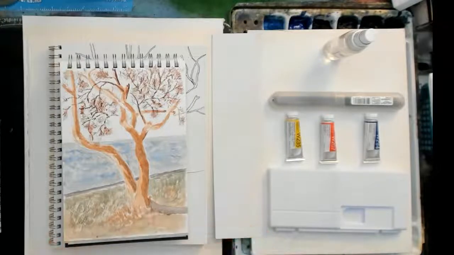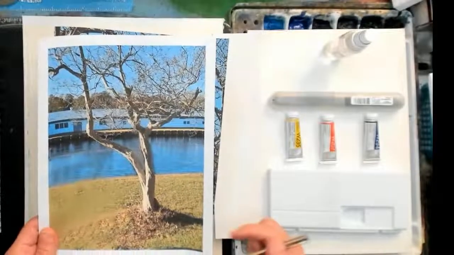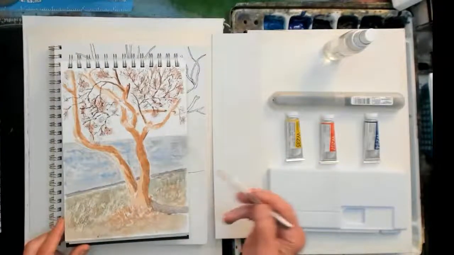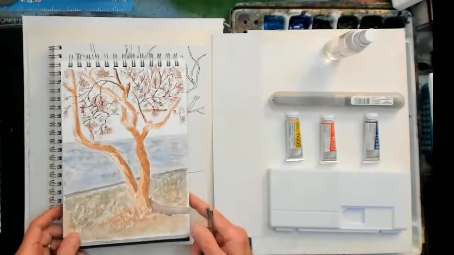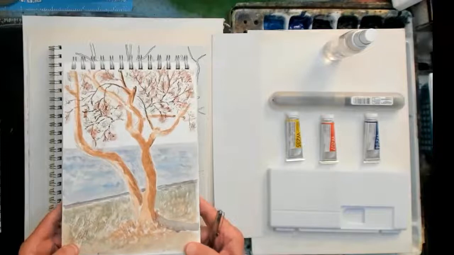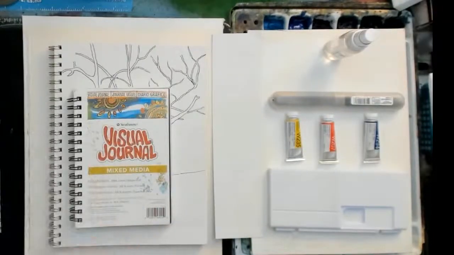But this is a plein air reference that I did of the actual tree painting. You can take a look at the reference photograph, and this is what I caught on location with my travel set. And I painted on a bigger sheet of paper. This is my field sketchbook, which has got a bigger page on it. Okay. Let me put that aside.